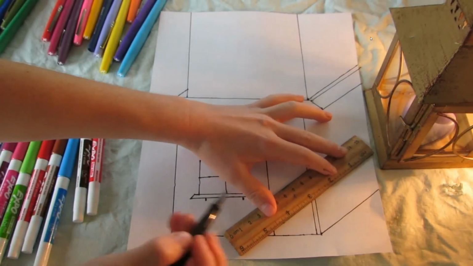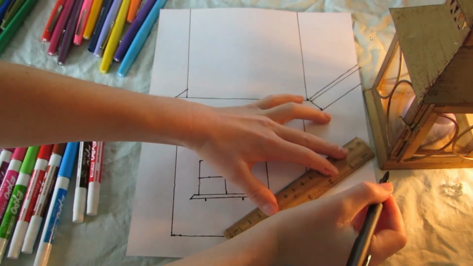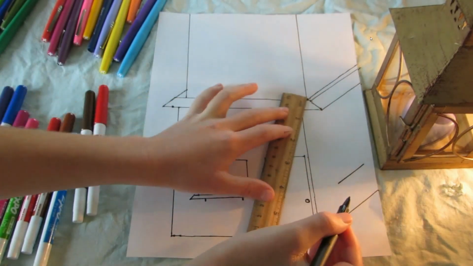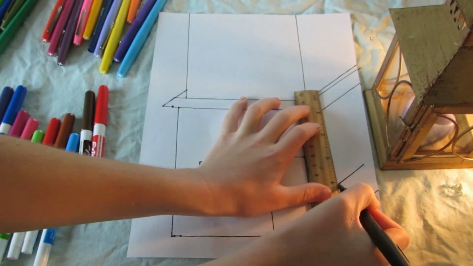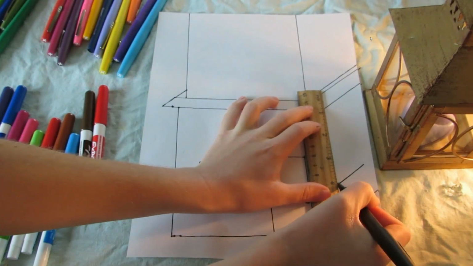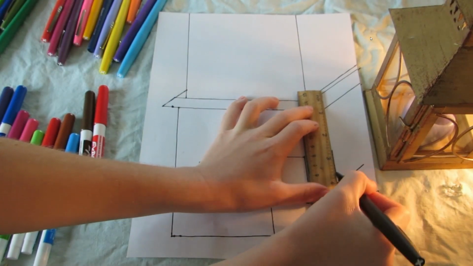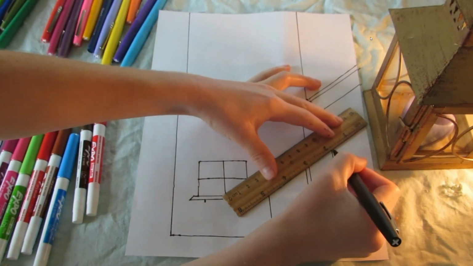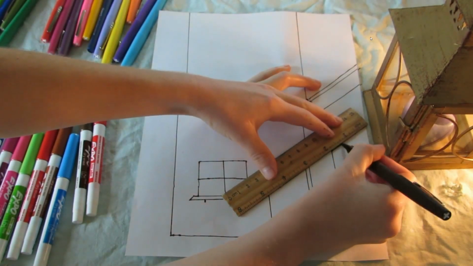We're going to repeat that window, except slanted, onto the next wall. This time keeping parallel to the lines of the house.